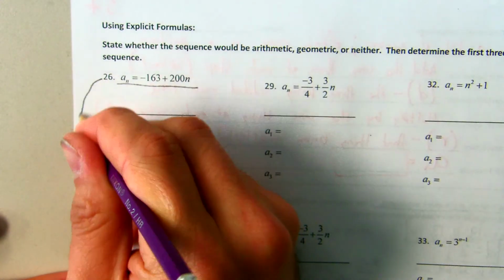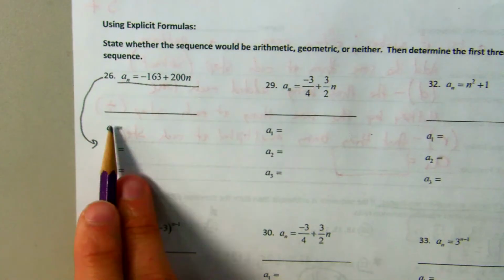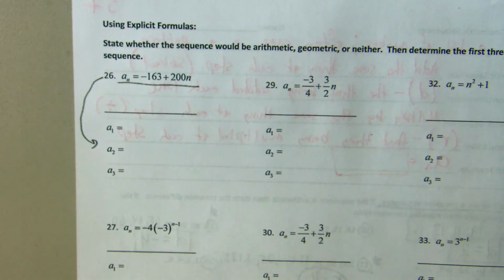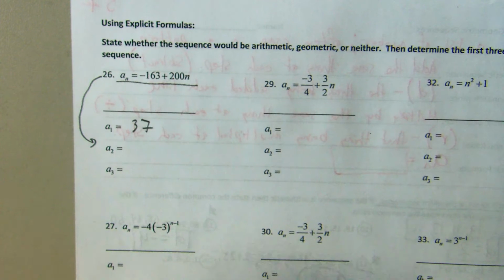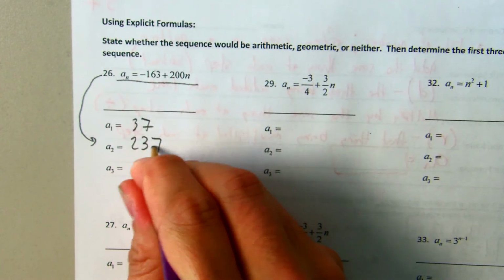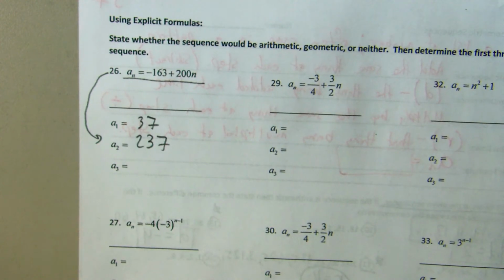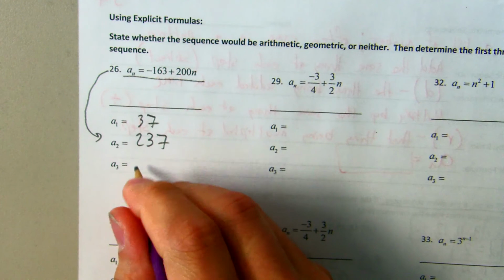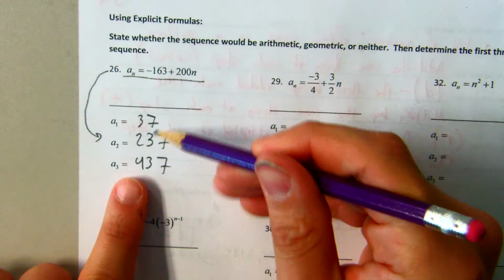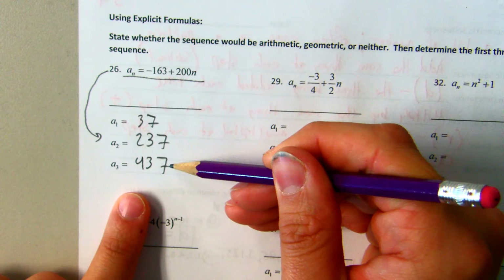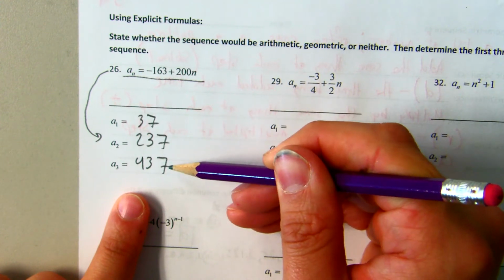But if not, you just go down to here. Base of 1 means the first term. So plug in 1 into the formula to get the first term. Base of 2 means when n is 2. So plug in 2. And base of 3 means when n is 3. So plug in 3. And then if you need to look at this as first term, second term, third term, to see that it's adding 200 each time.